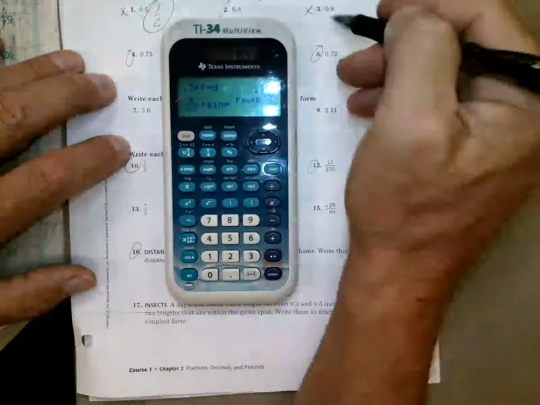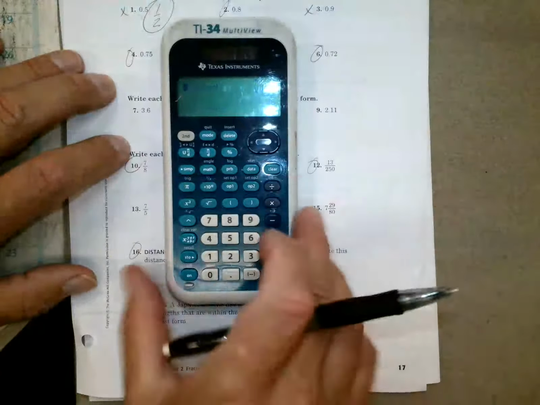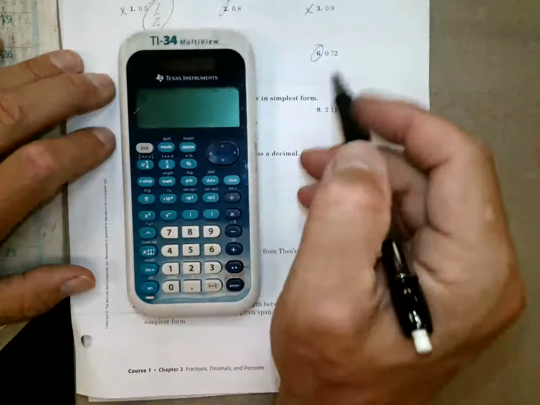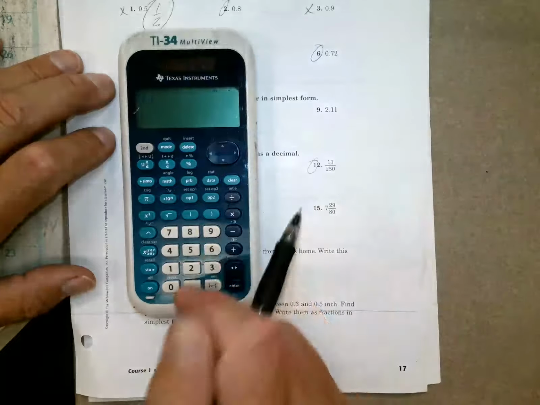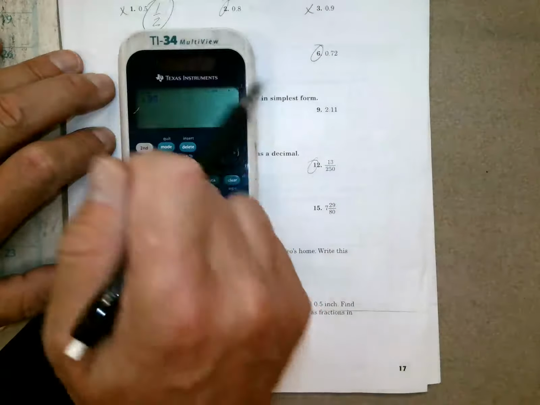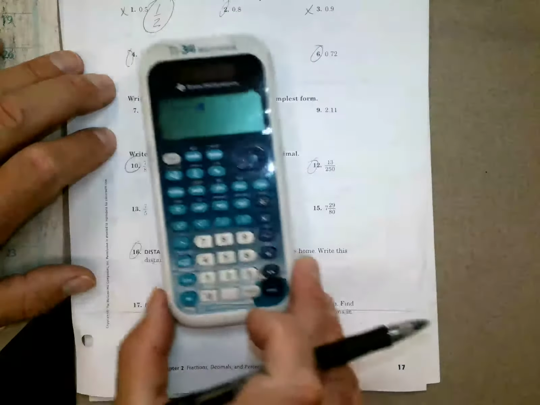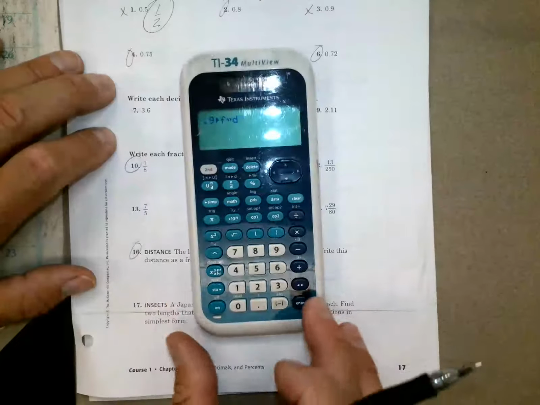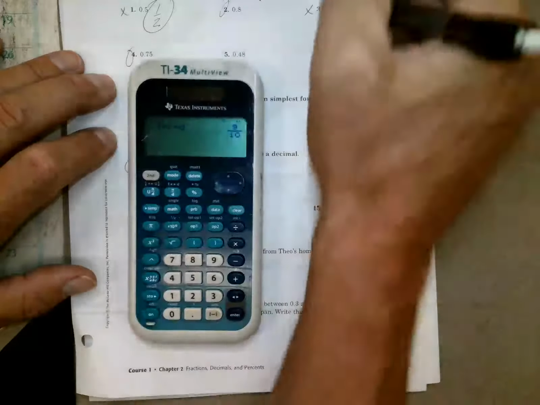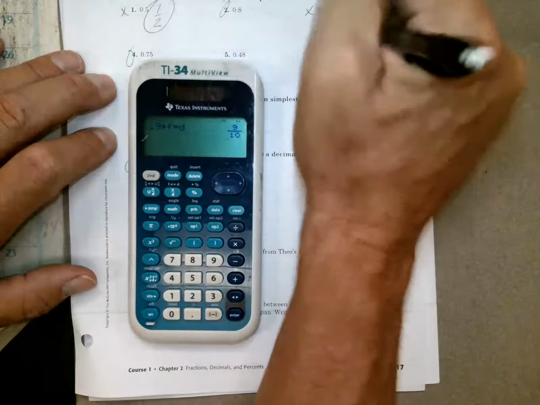Let's go to the next one, which is 9/10. Some of you could tell me that is 9 over 10. Others need the calculator, which is fine. And you can see what I did, second N over D, and there it is. So that's what we're getting into there.